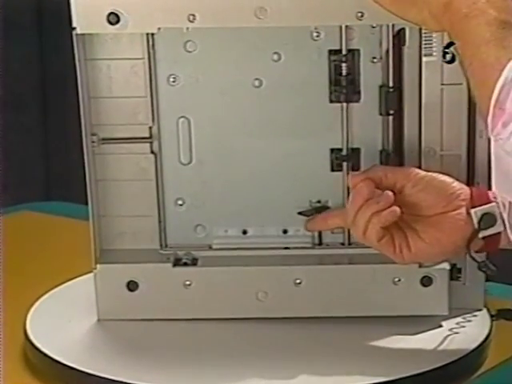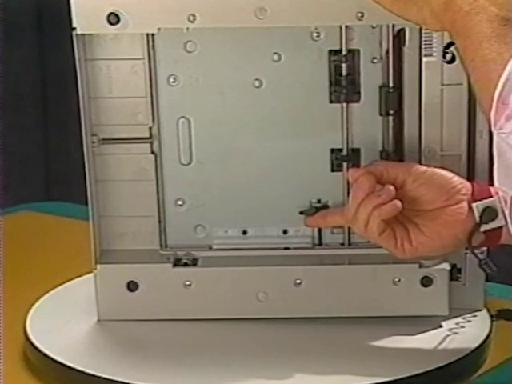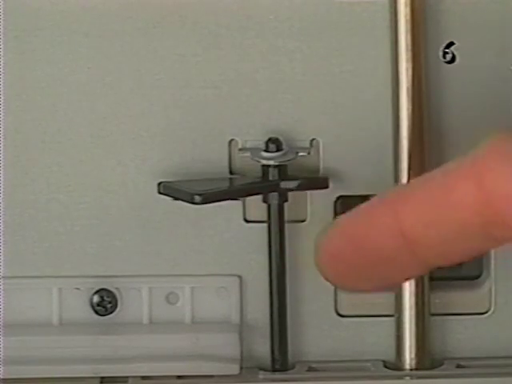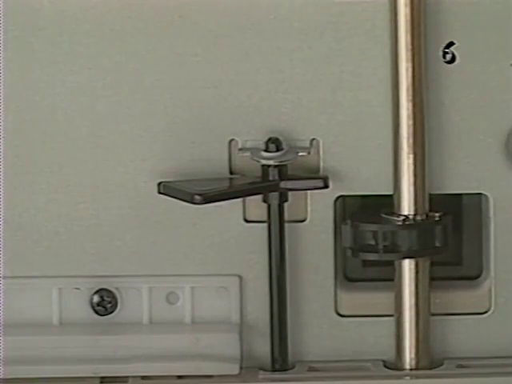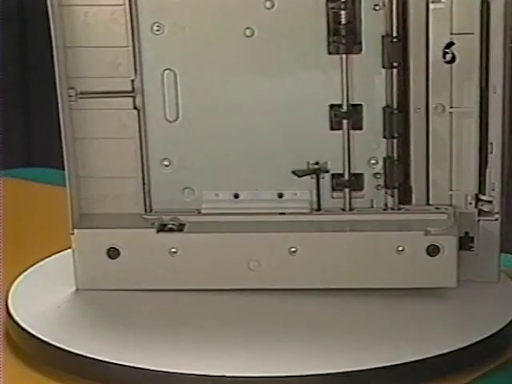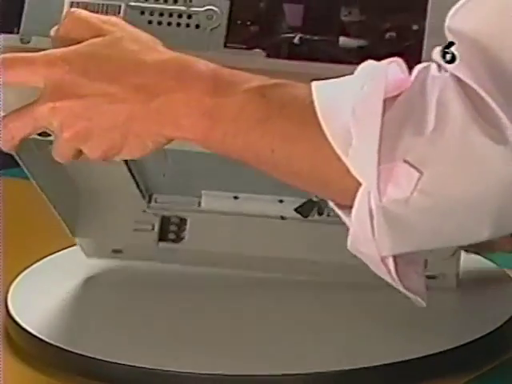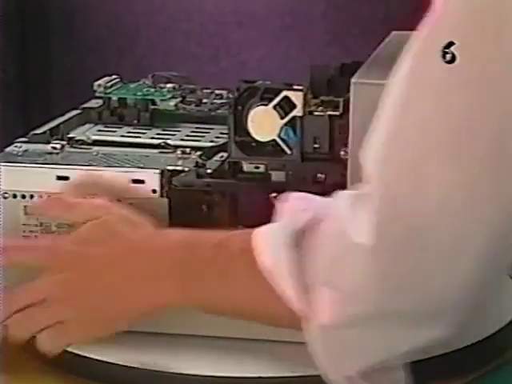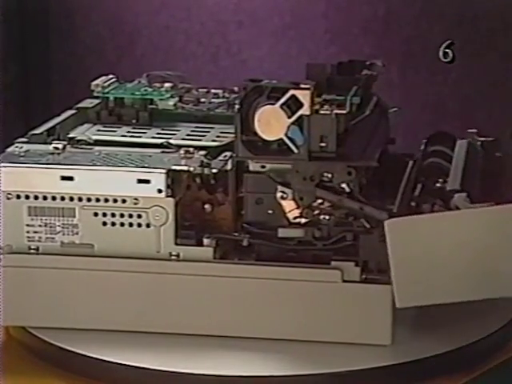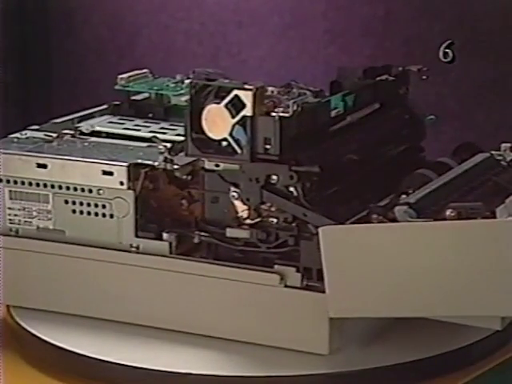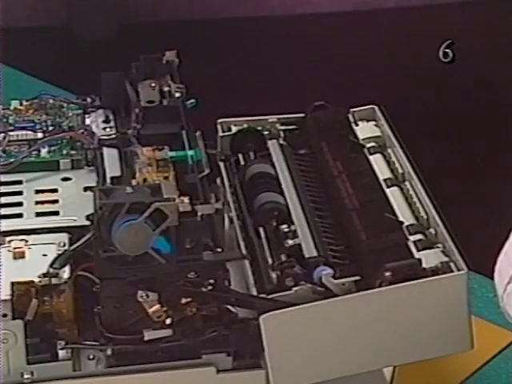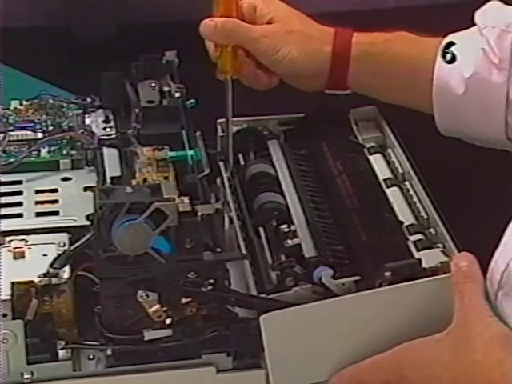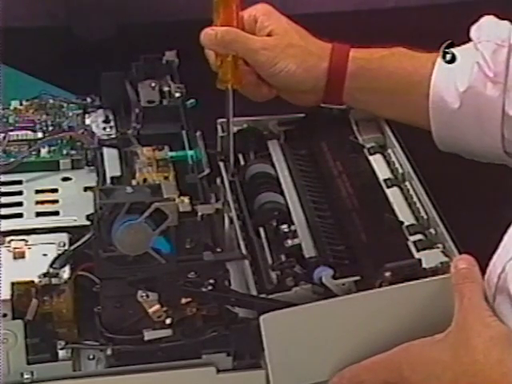Sensor 901 detects if paper is in the cassette feeder tray. Sensor PS501 detects if paper is in the multi-purpose tray.